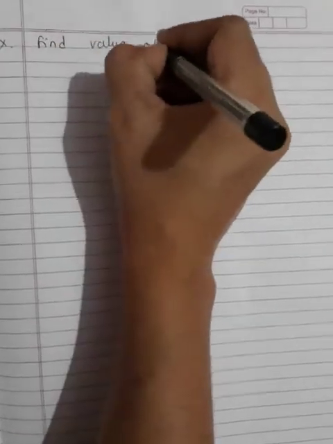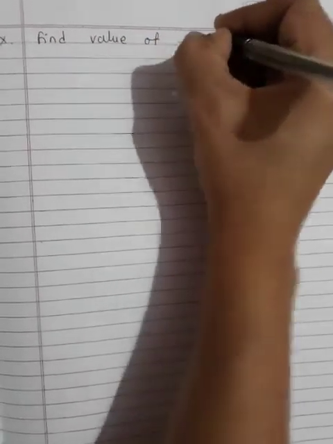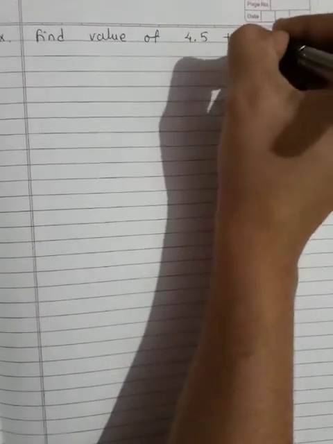Okay, so sometimes there will be examples like this. Find the value of 4.5 plus 7.257 minus 3.85.